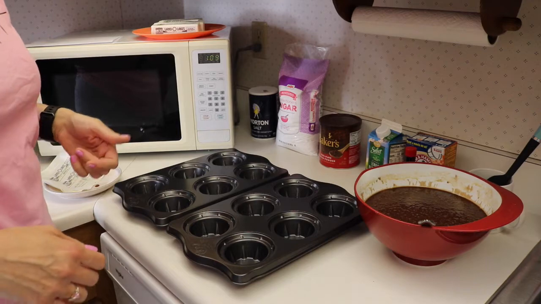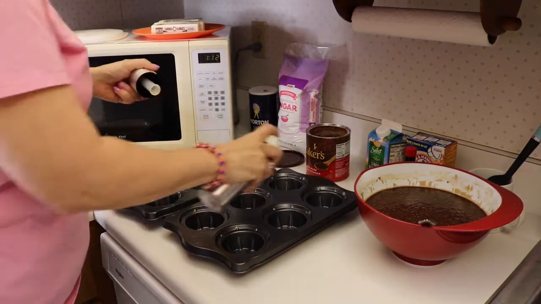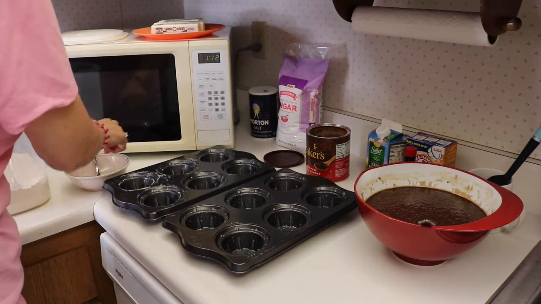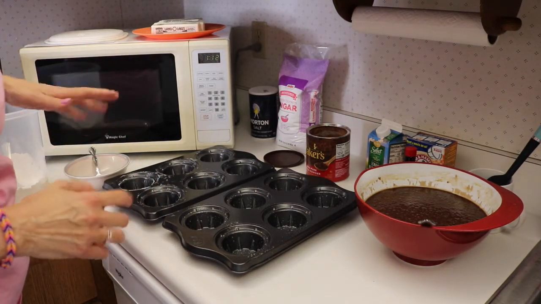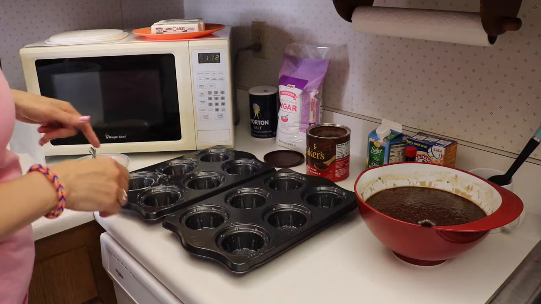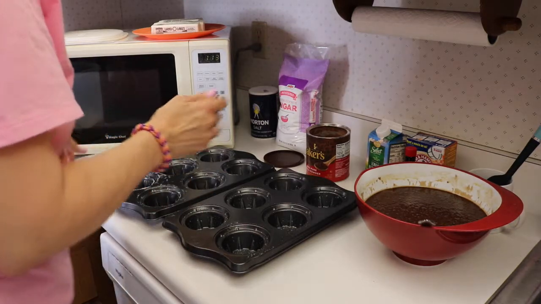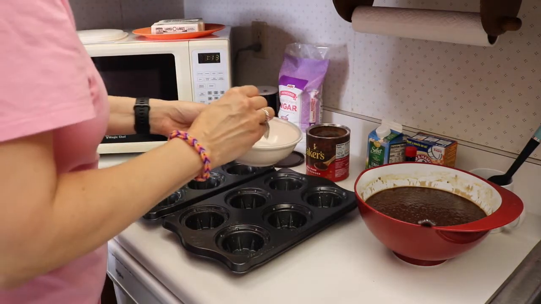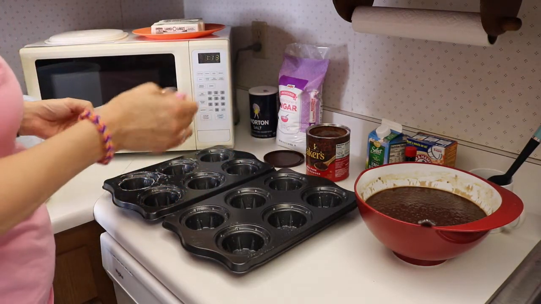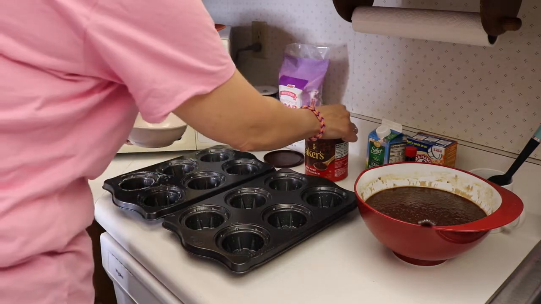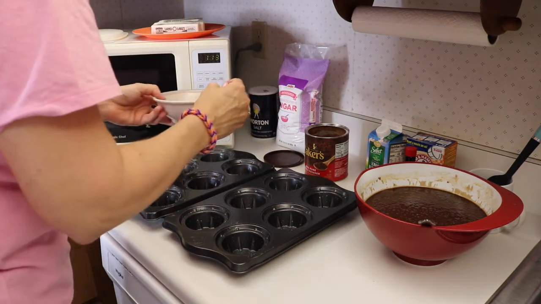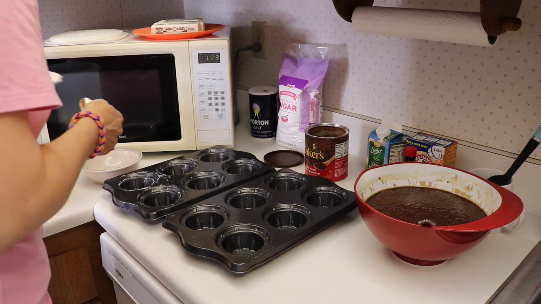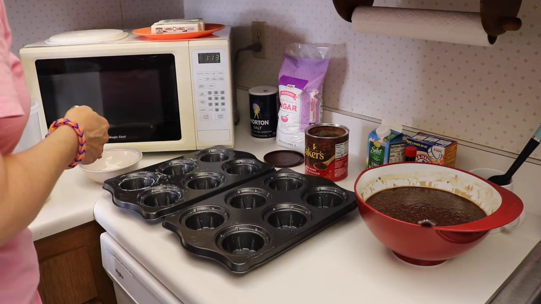All right, I have the oven preheating at 350 degrees. Okay. Also, I'm going to put a little flour in them to help them release. And seeing as we have a chocolate cake mixture, I'm going to add a little bit of the cocoa powder to the flour so it's not a white coating on them when they come off. It should be more of a brown coating. So, let's see how this goes.